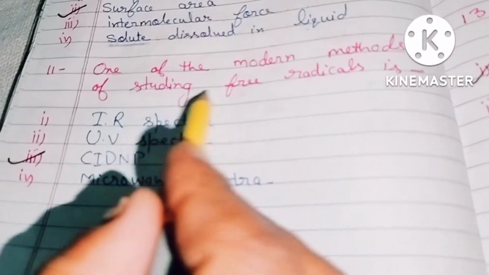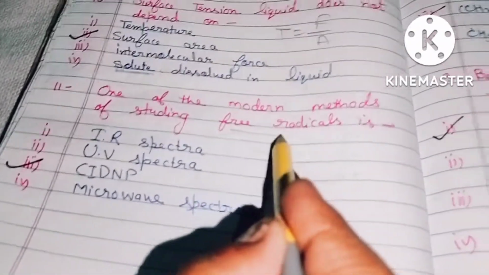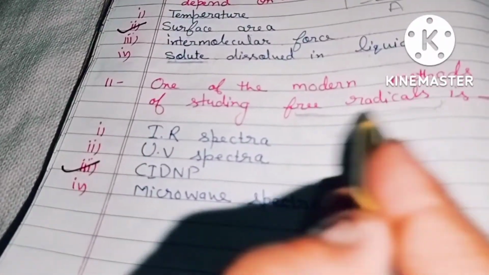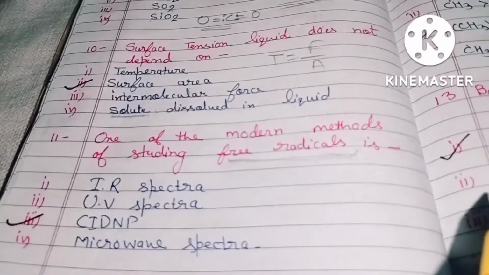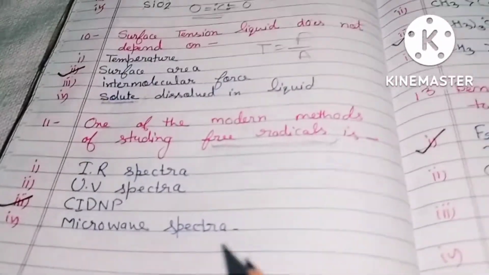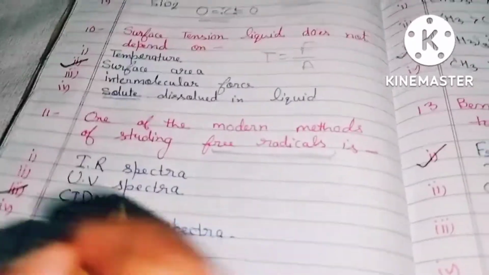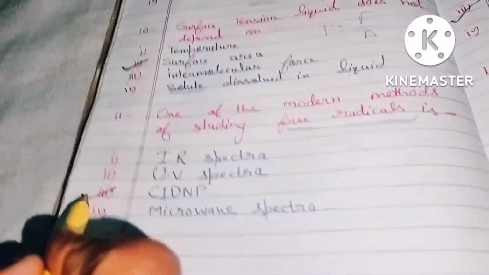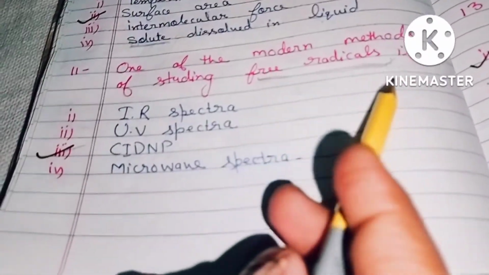Next, one of the modern methods of studying free radicals. We know free radicals are given by peroxides, etc. Electrophiles and nucleophiles are given as other options. But the modern method by which free radicals are identified is CIDNP. This is the CIDNP method used for free radical study.